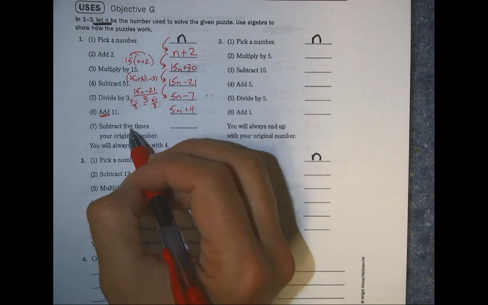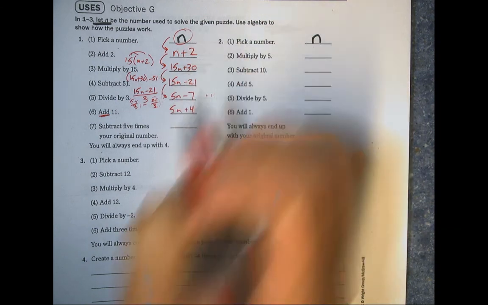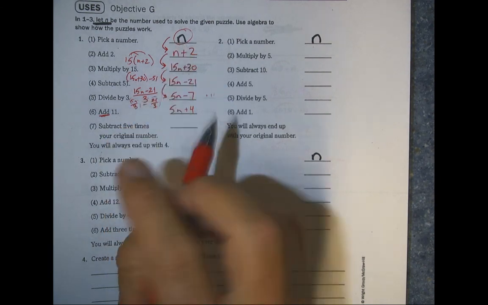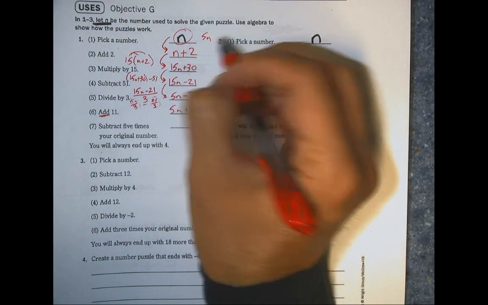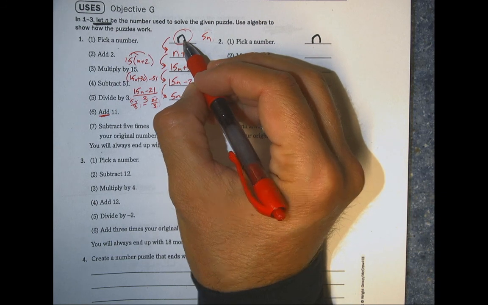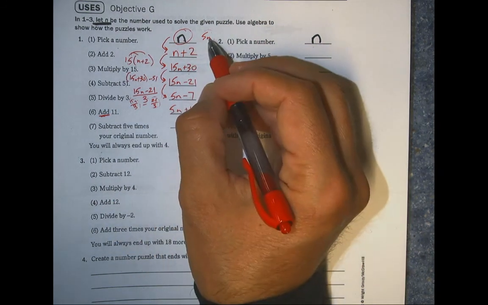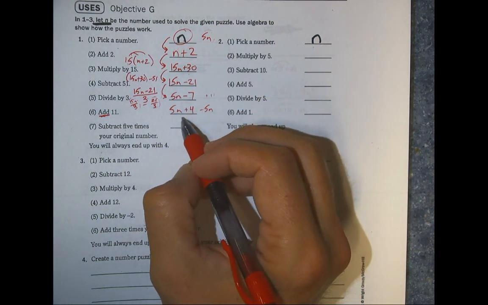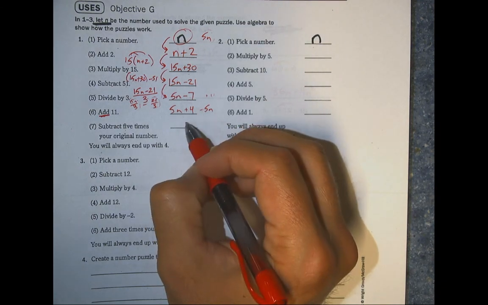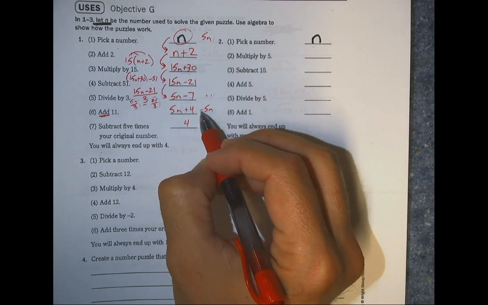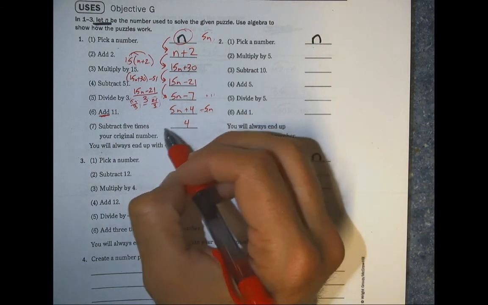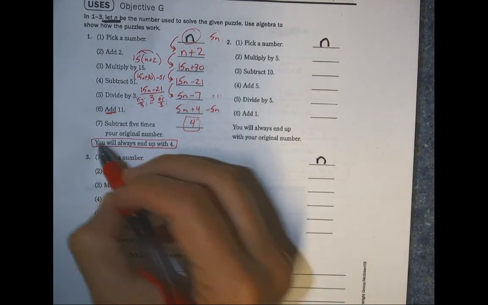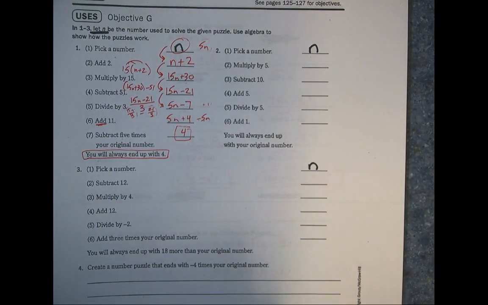And then the last step, subtract 5 times your original number. So we're going back to here. We're subtracting 5 times whatever this number is. So if I'm going to express that algebraically, 5 times n is 5n. That's 5 times the original number. Well, I need to subtract 5 times the original number. So I am subtracting 5n from this. Again, like terms, adding and subtracting, only like terms. So the 4 is going to stay. 5n minus 5n is 0. It goes away. And my final answer here is 4, and that's what we wanted. You always end up with 4, and we've done our algebra simplifying correctly.